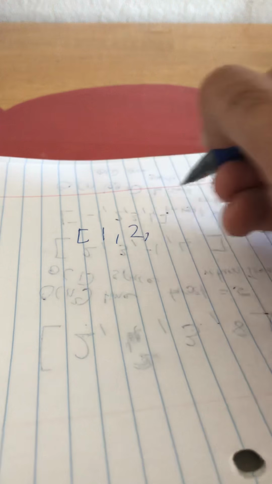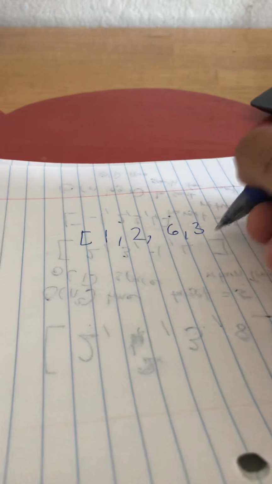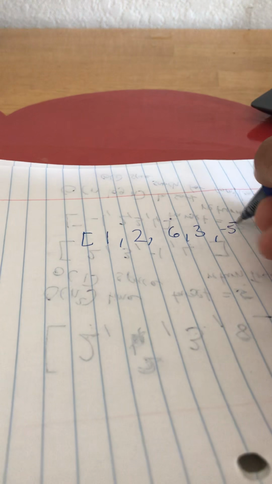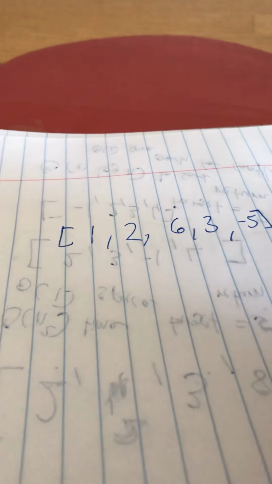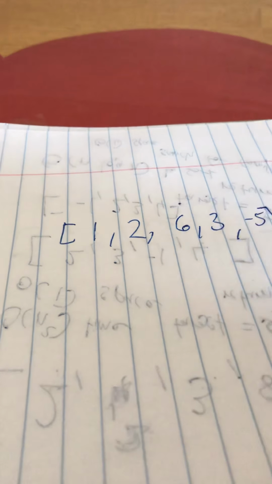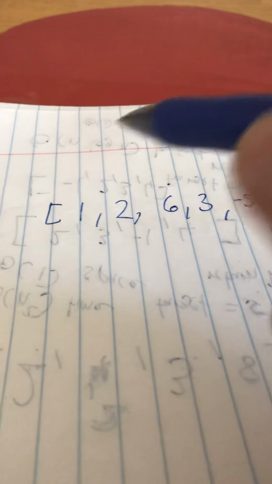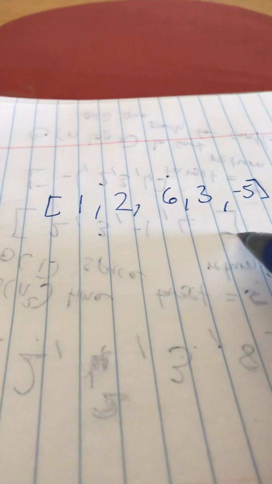If we do it that way, we have the same problem. You have a bunch of numbers like 1, 2, 6, 3, let's say you have -5, just to have some negative numbers in there. You could also have 0, which again, is a valid assumption. So you have something like this, right?